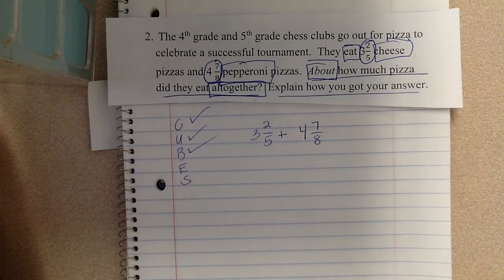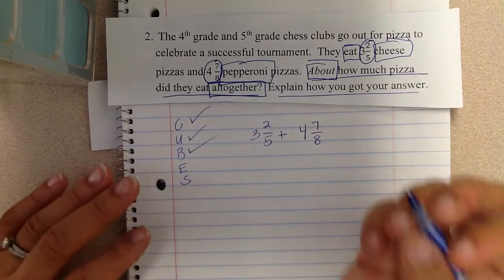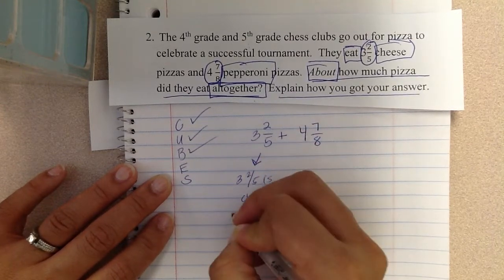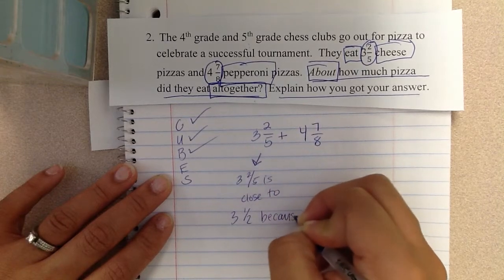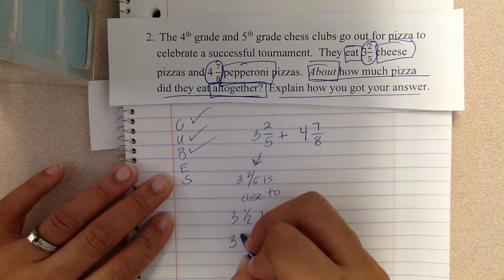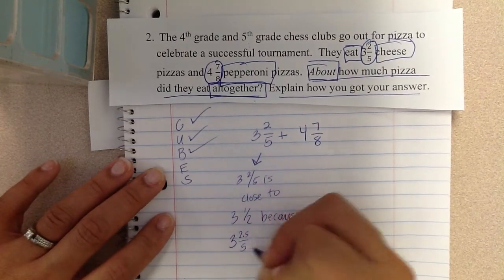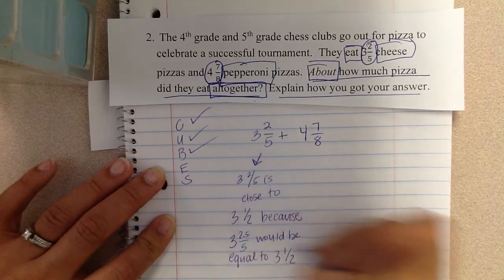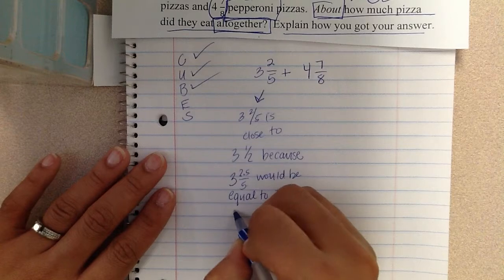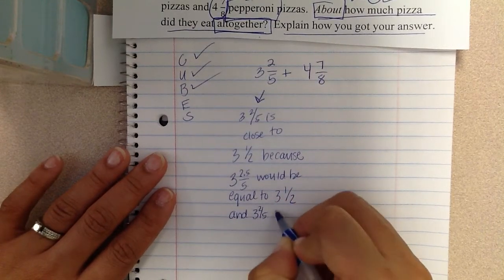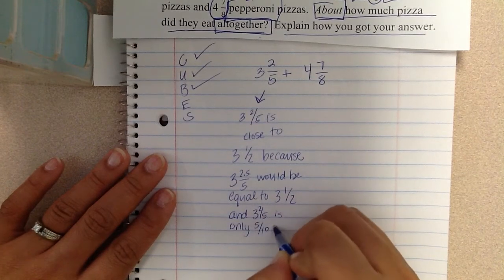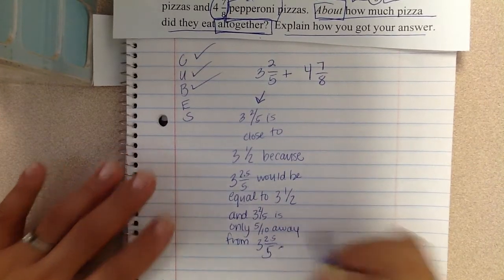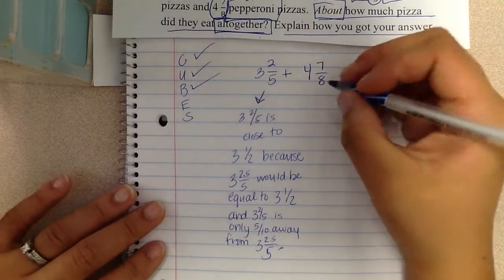Again, I'm going to think to myself what easy numbers both of these are close to. Okay? 3 2/5 is close to 3 1/2 because 2.5 fifths would be equal to 3 1/2, because 2.5 is half of 5. Okay, and 3 2/5 is only 5/10 away from 3 2.5, which is not even a real number, but that just shows you that it's close. It's a fraction away. All right.